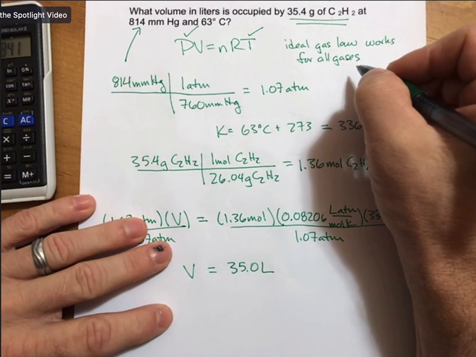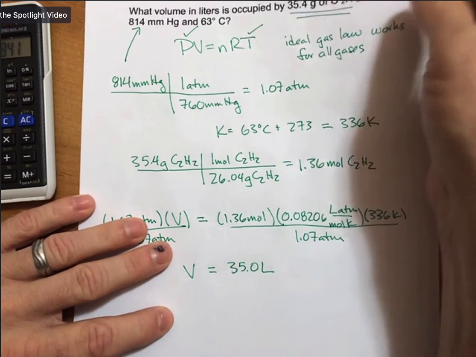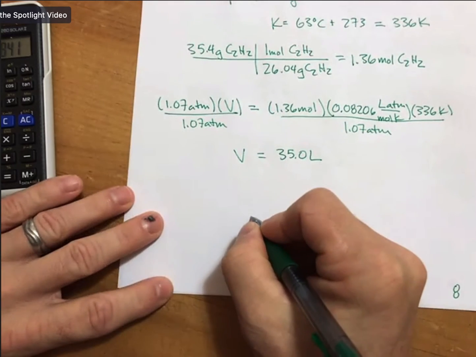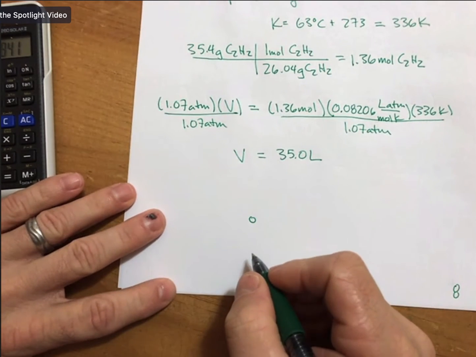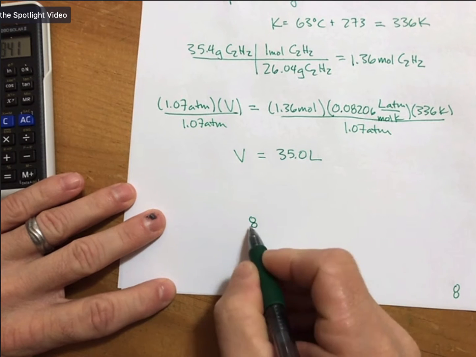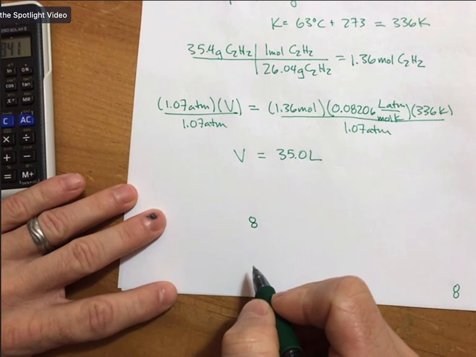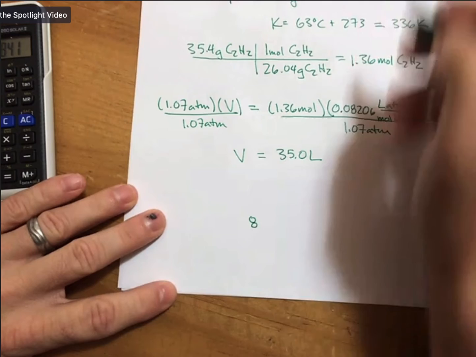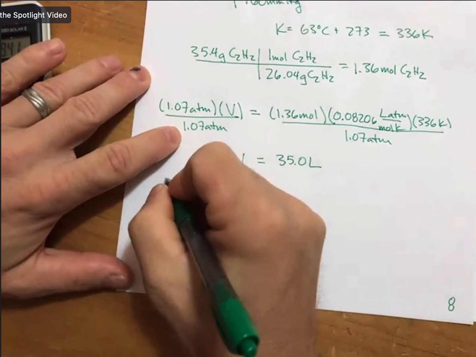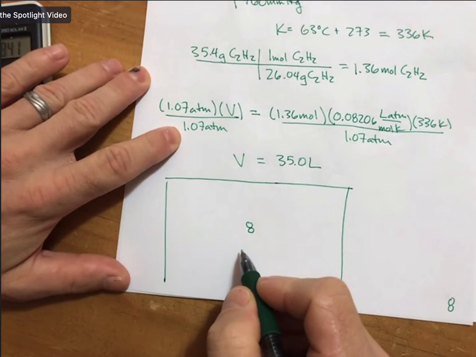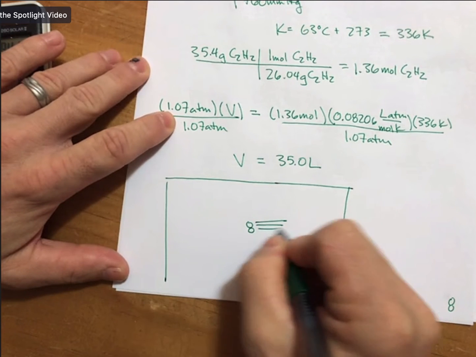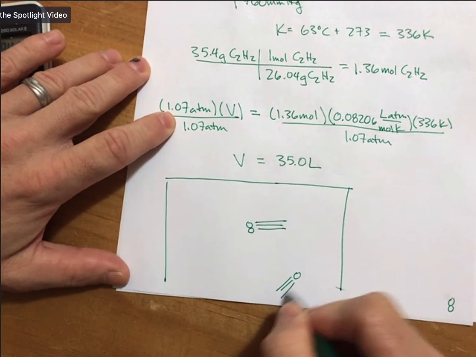So basically, our picture of a gas is that whatever the gas is, whether it's oxygen, which would look like 2 little O's bonded together, or C2H2, there's tons of space for that gas. And it's flying around very quickly there.